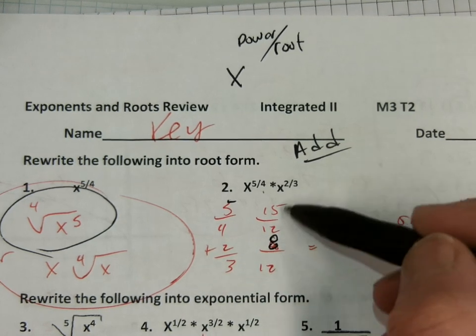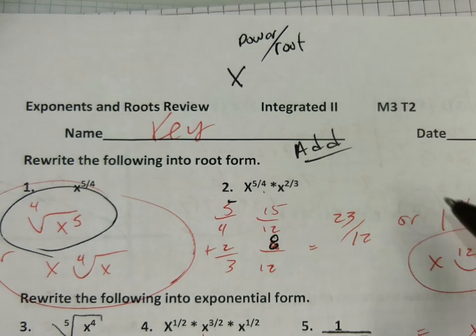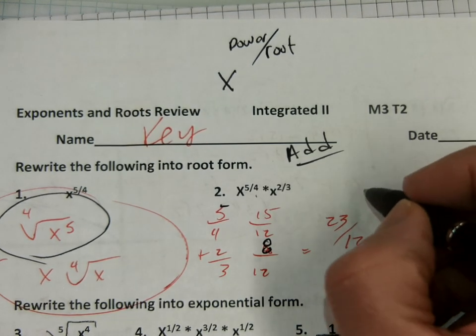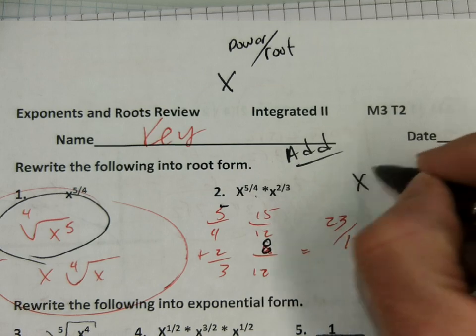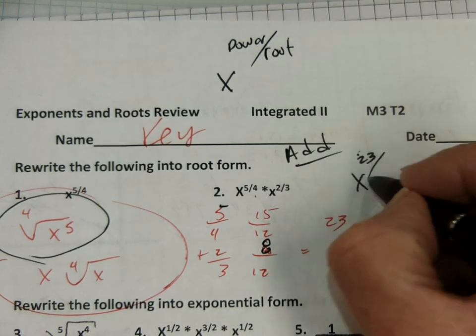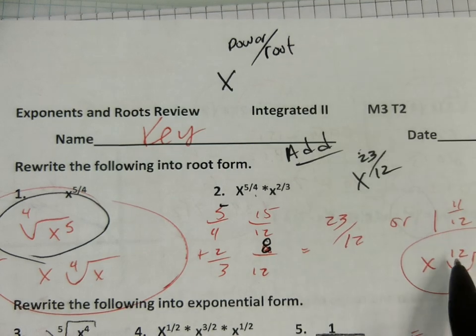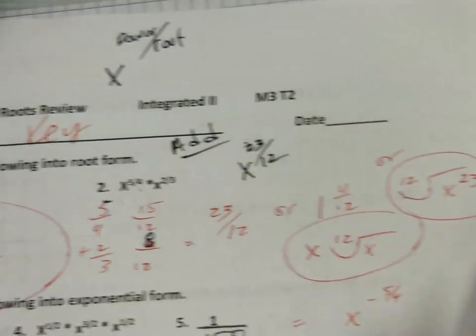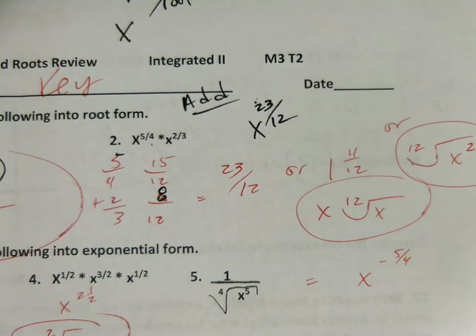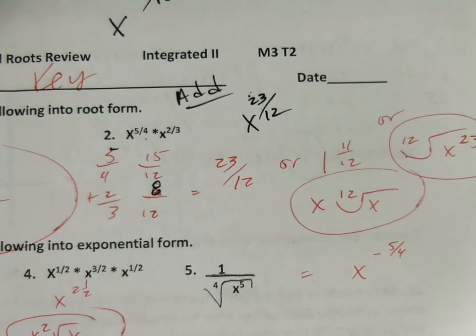So then I just added the two fractions. 15 plus 8 is 23. So one answer could be simply x to the 23 twelfths, which is the 12th root of x to the 23. And then, of course, I took it a little bit further. You don't have to, okay?